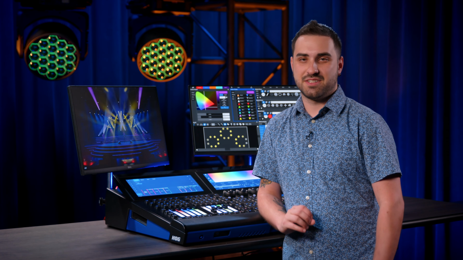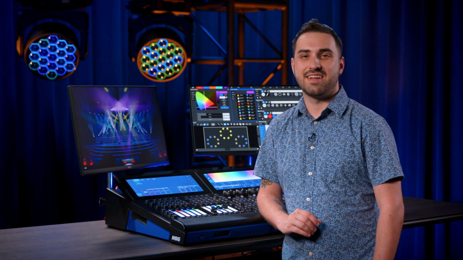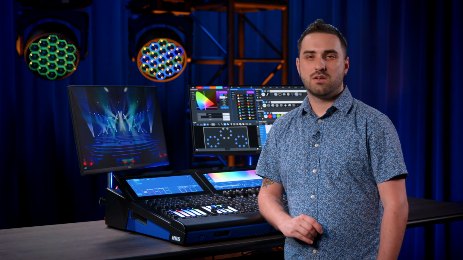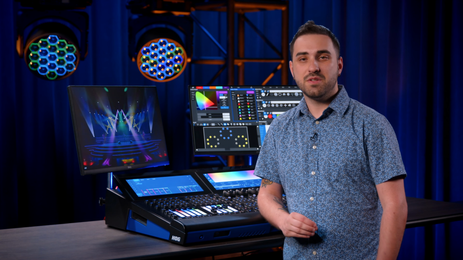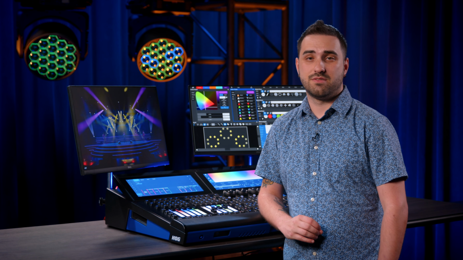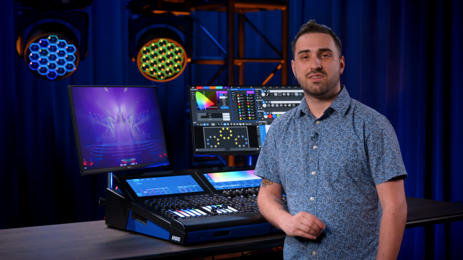Fanning is a fantastic tool for producing more varied and dynamic looks on stage. And by being smart with segmenting and buddying, it doesn't matter if you have a rig of 50 fixtures or 500. You can quickly control and scale your design.